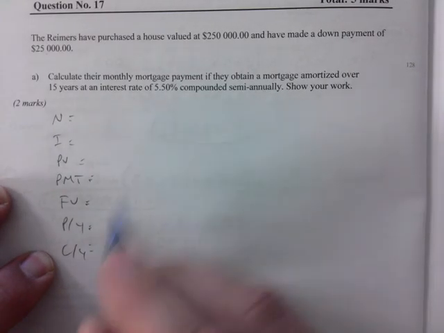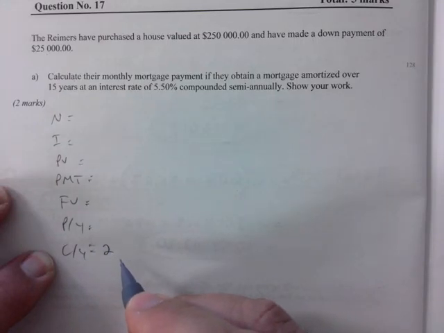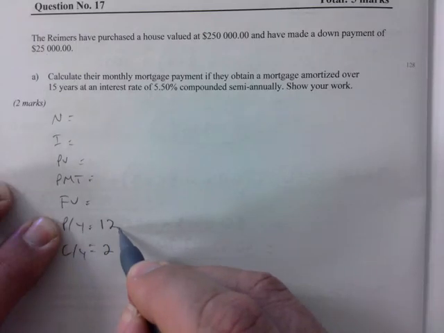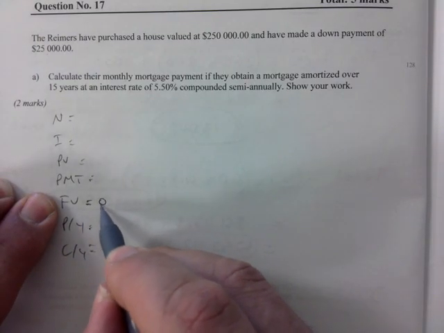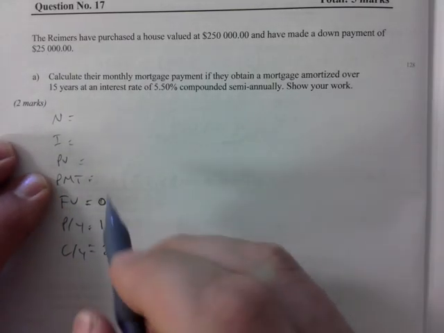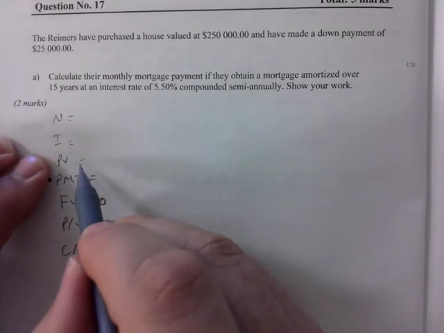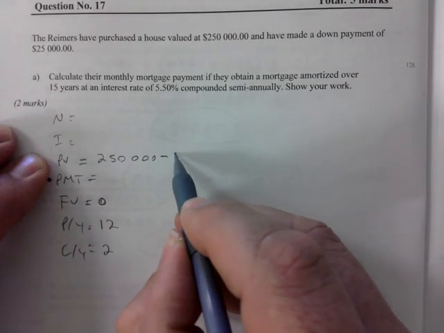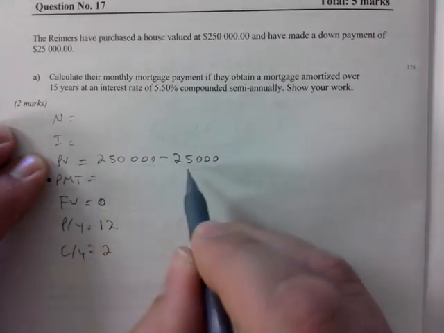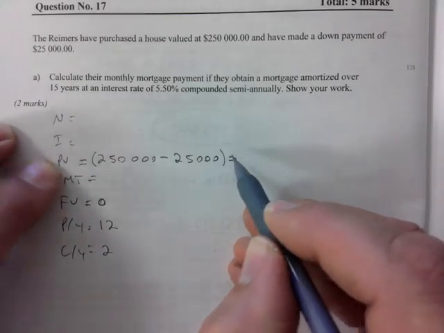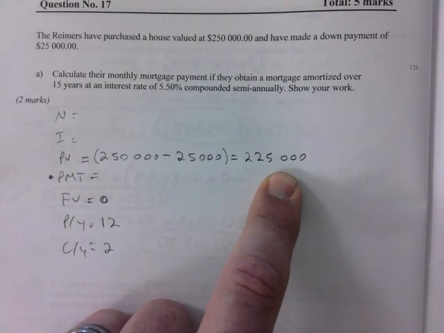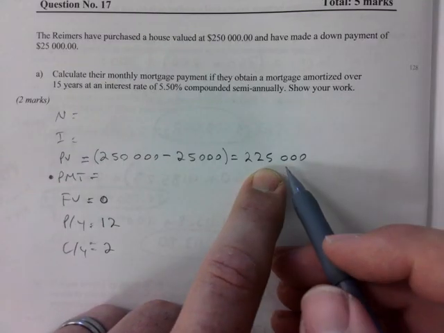Try to think really hard, like what goes where, okay? Compounded periods, semi-annually, what does that mean? Twice a year. PY, they're saying calculate their monthly payment, so this has to be 12. Future value, if it's a loan, you want it to be 0. My payment is what they're asking me for. Present value, it's 250,000 minus 25,000. I show that right here because that's what you're gonna have to borrow, what's left, which is the $225,000. Positive or negative? It's positive because, right, the bank is giving you the money to purchase this.